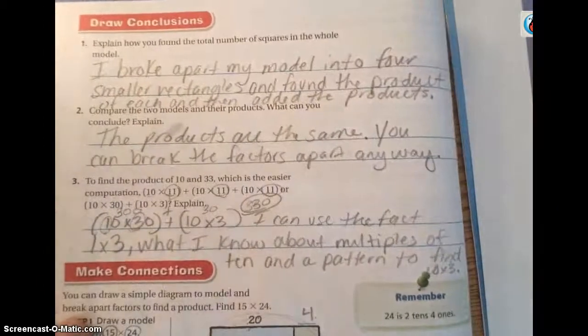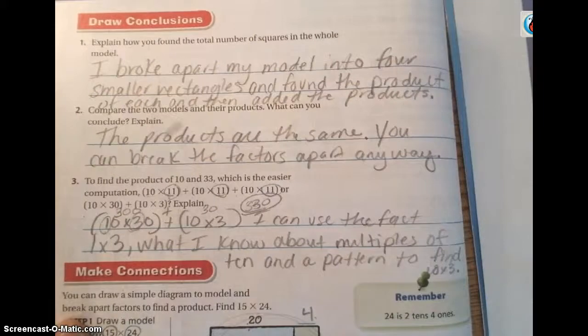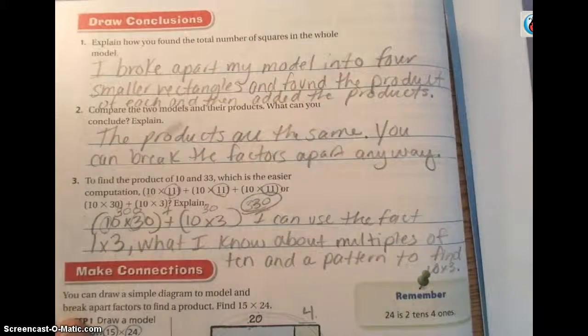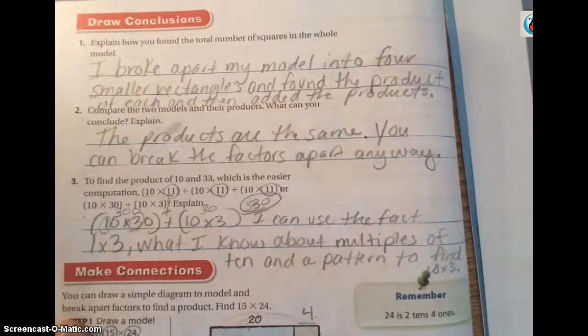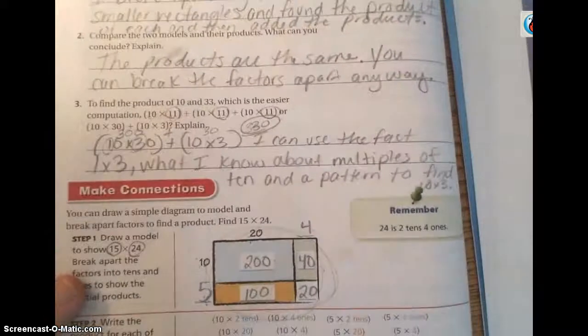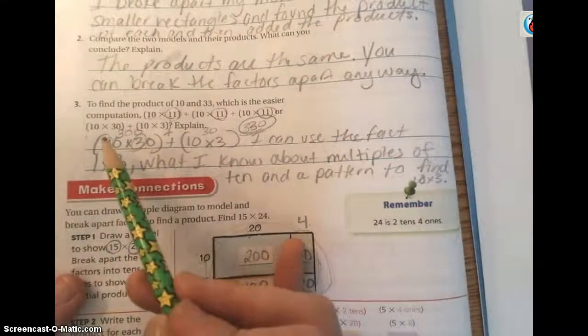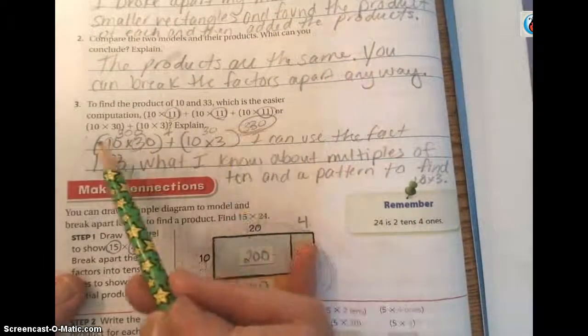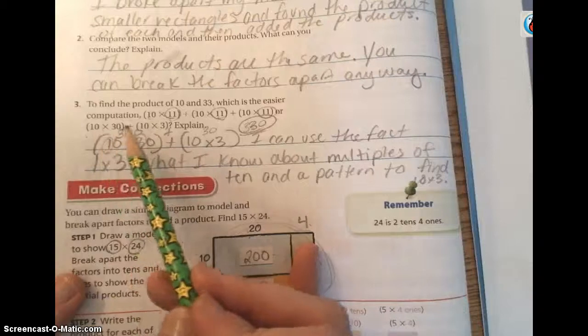Number 2, it says compare the 2 models and their products. What can you conclude about the 2 models? The products are the same. You just broke them apart and the factors were different. So you can break apart the factors any way that you want. There's really no wrong answer as long as you break apart the factors correctly. Okay?